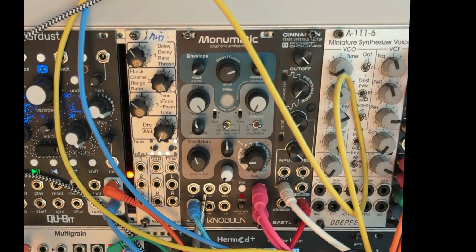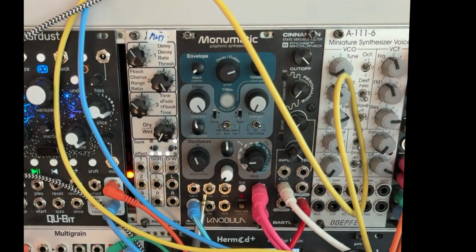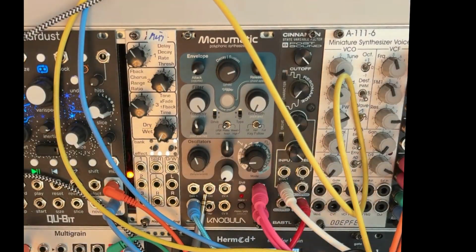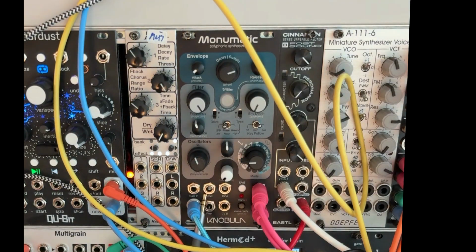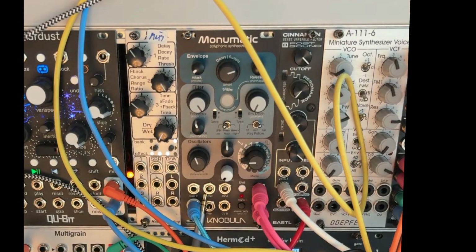So sometimes things may sound not as good as expected, but it's not the module's fault. It's because there's some settings that you've made, maybe in advance, or that are in there, whatever. So I strongly recommend to take a look at the manual in order to really be able to get the best out of this thing.